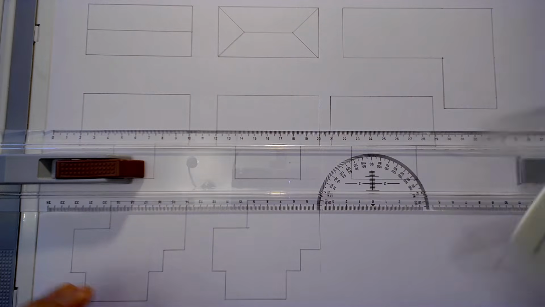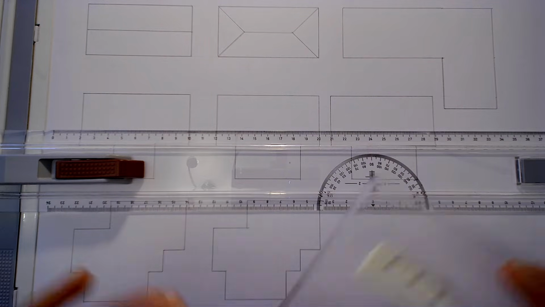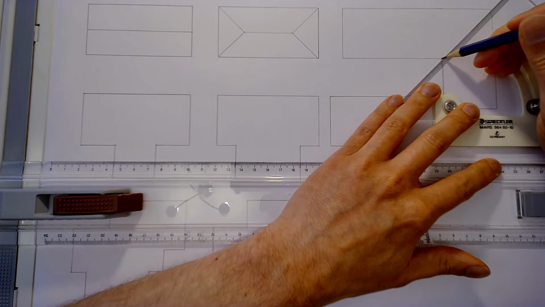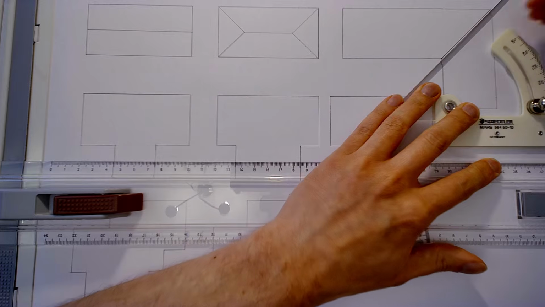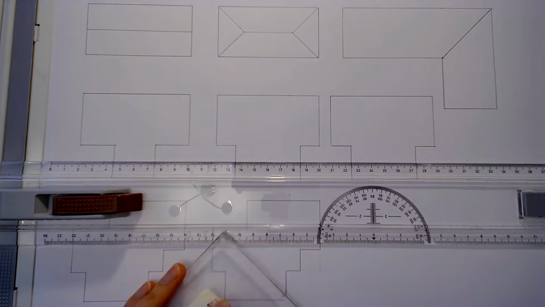Let's move on now to our L-shaped building. So again, we are going to be using the 45 degrees here. So what we're going to do is draw a line across there like that, and that basically splits that building in half.